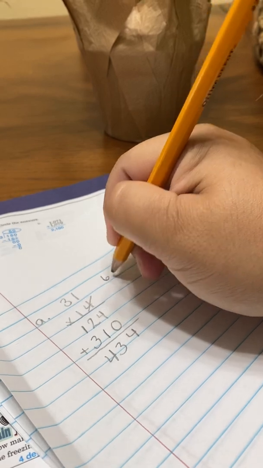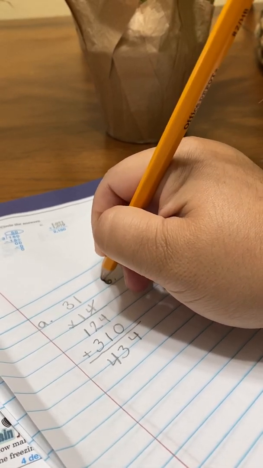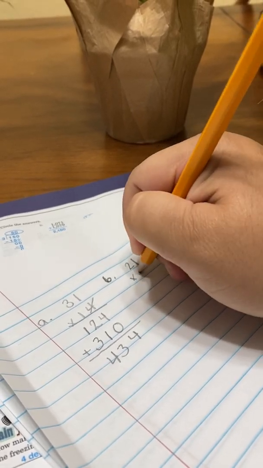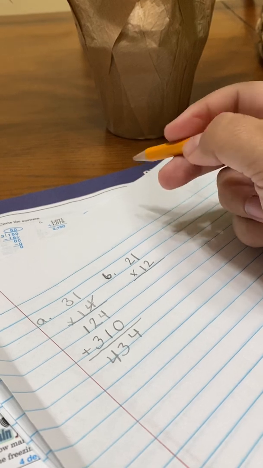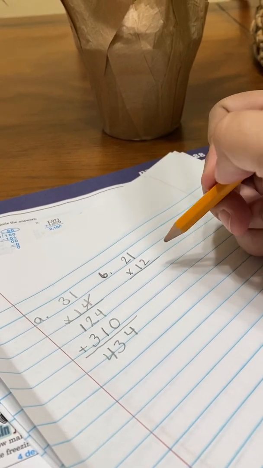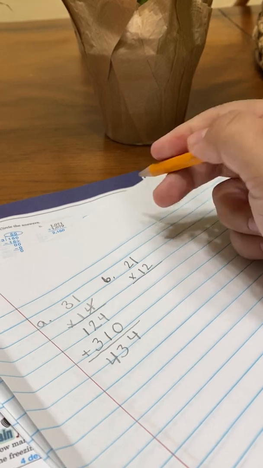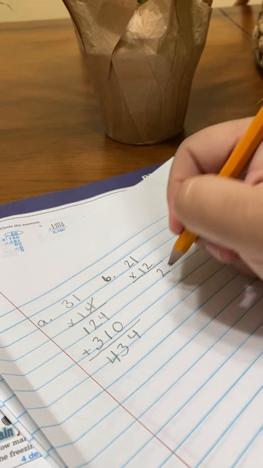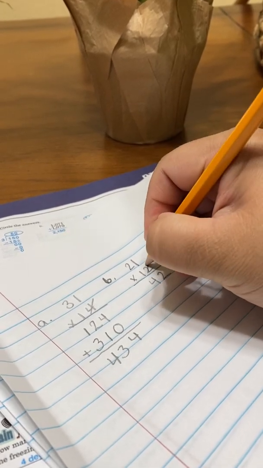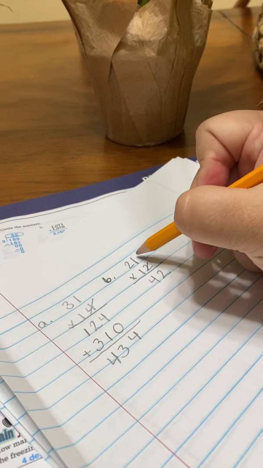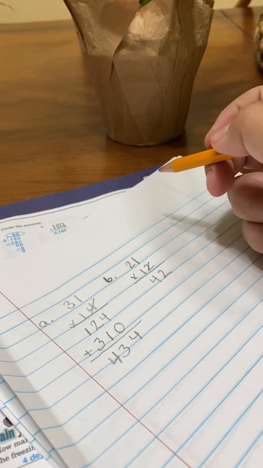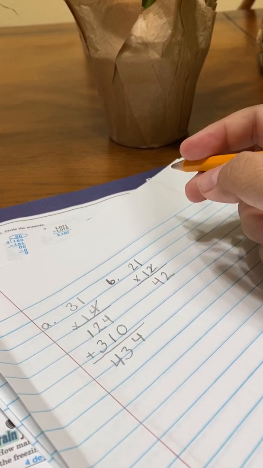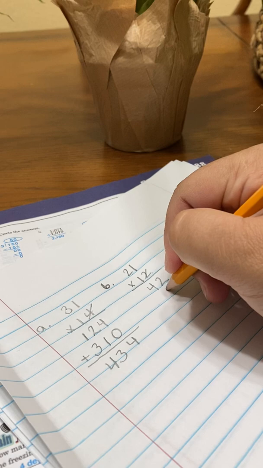Now we're going to work on letter B. 21 times 12. The first number we're going to multiply by is 2. 2 times 1. Follow along with me. 2 times 2. So now we're done with the 2 because we already multiplied it by 1 and we multiplied it by 2. Now we're going to start with the 1. So it's a new row. And what do we add when it's a new row? We add a 0.